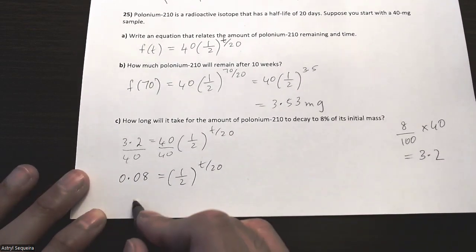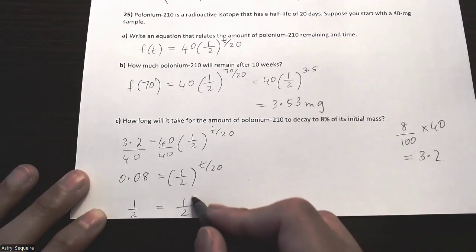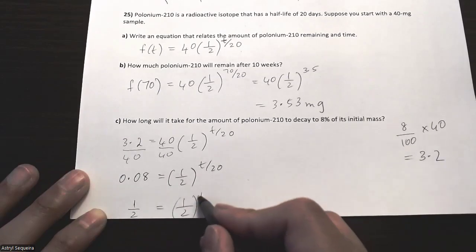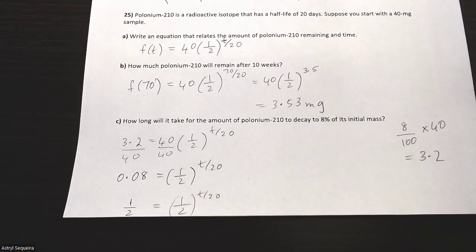And now I need to make the bases the same. So I need to figure out 1 over 2 to the power of what number gives me 0.08. I'll try that on my calculator.